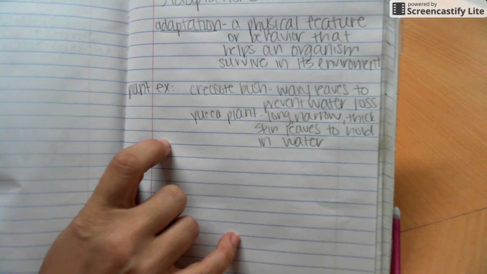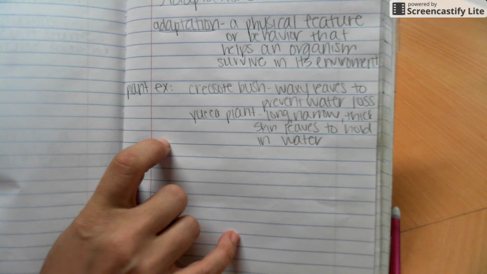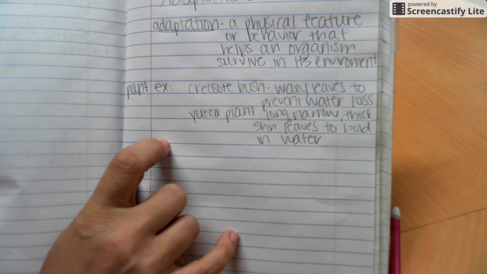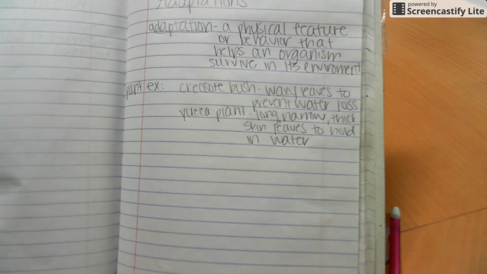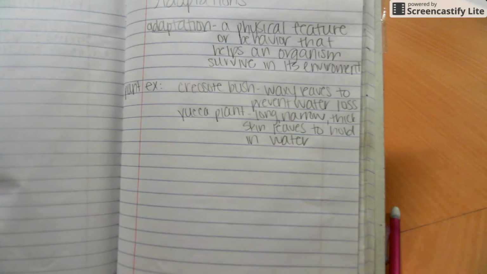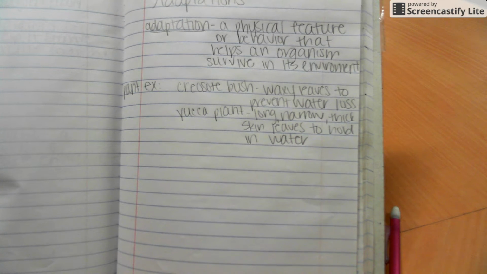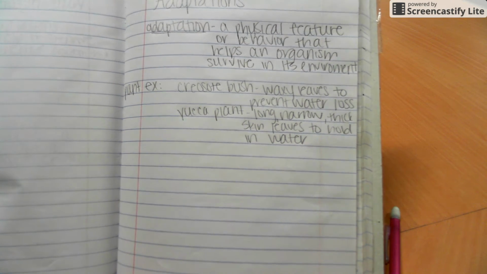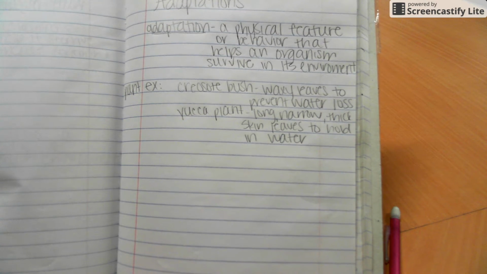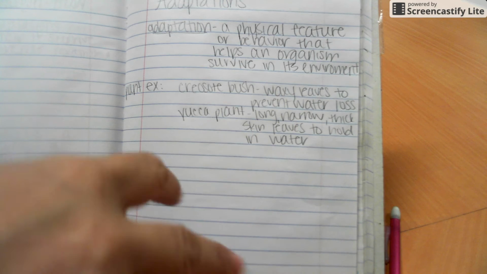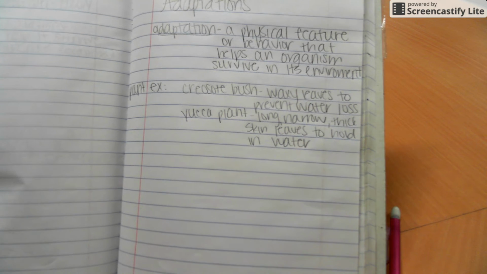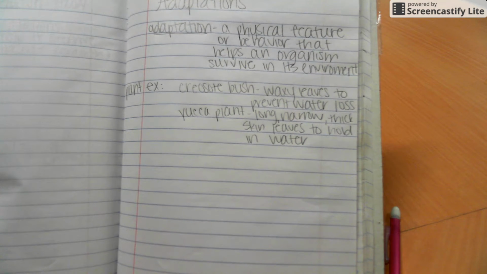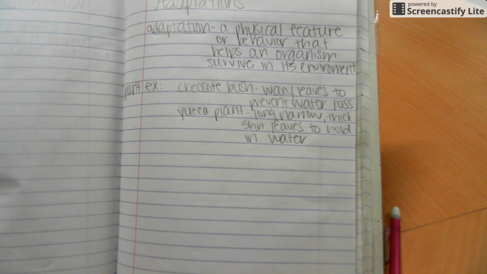Okay, so then I listed a couple examples. So for plant examples, I have the creosote bush, and they have waxy leaves to prevent water loss. And I think we saw a picture of those in that slideshow that we were doing. It's those waxy leaves that help keep the water in the plant. And then the yucca plant, they have long, narrow, thick-skinned leaves to hold in water. So those are examples of their adaptations. This one has waxy leaves, this one has the long, narrow, thick leaves, and the way it's surviving in its environment is it's keeping water because plants need water to grow.